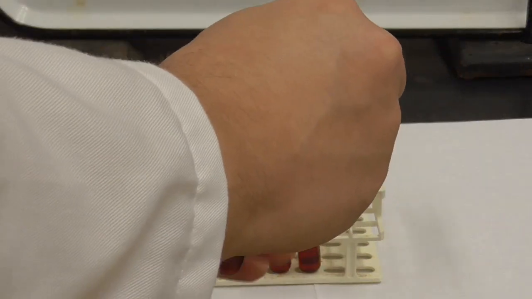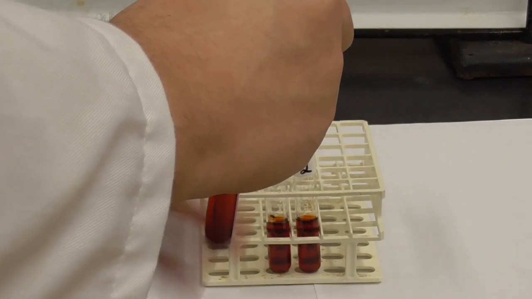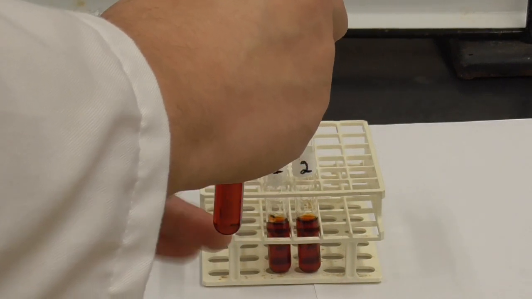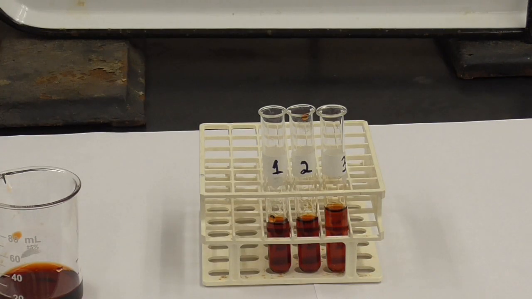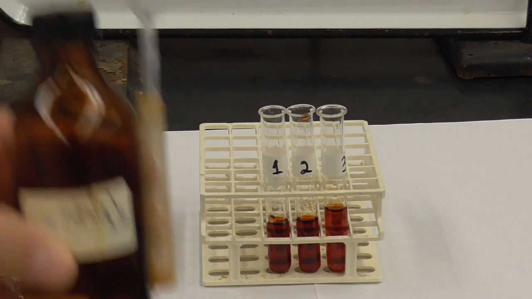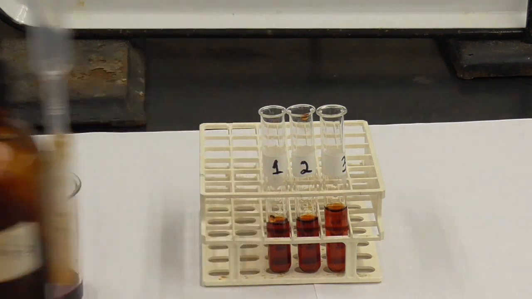I need to mix that up a little bit. Now, into test tube 1, I'm going to add 20 more drops of the iron nitrate.